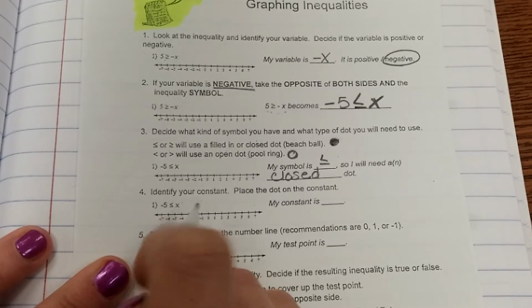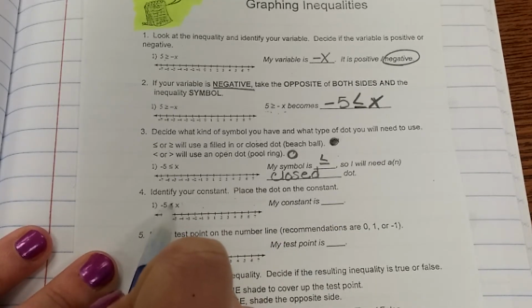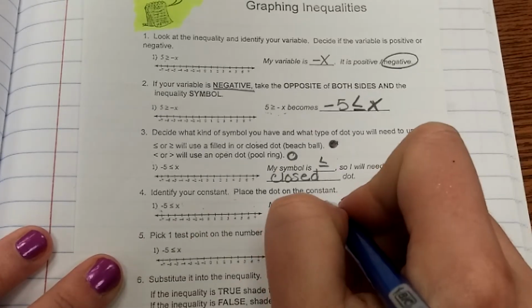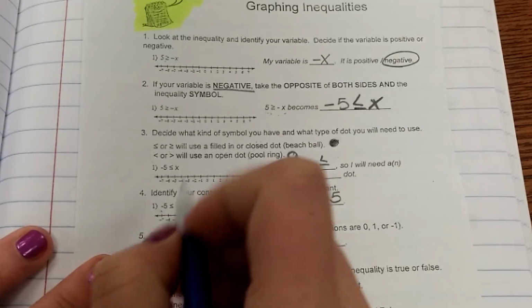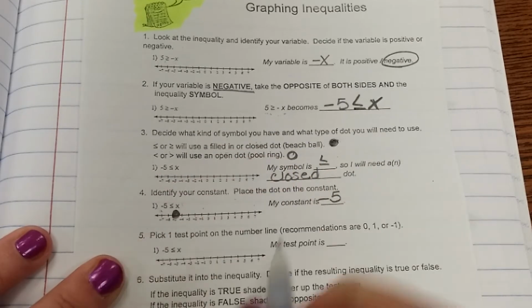All right, then I have to identify the constant. Place a dot on the constant. So my constant, remember, is just the number, nothing attached. The constant in this problem is negative 5. So I'm going to put my closed dot right on top of negative 5.